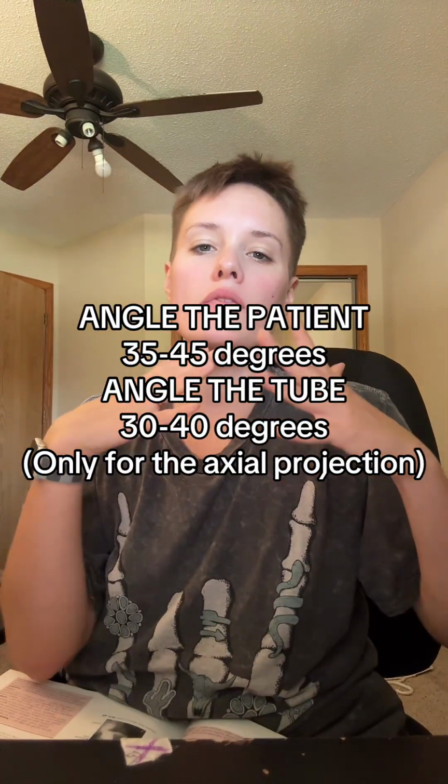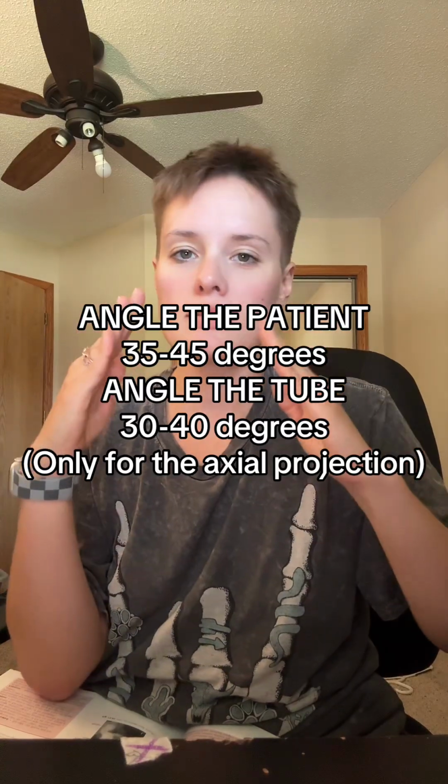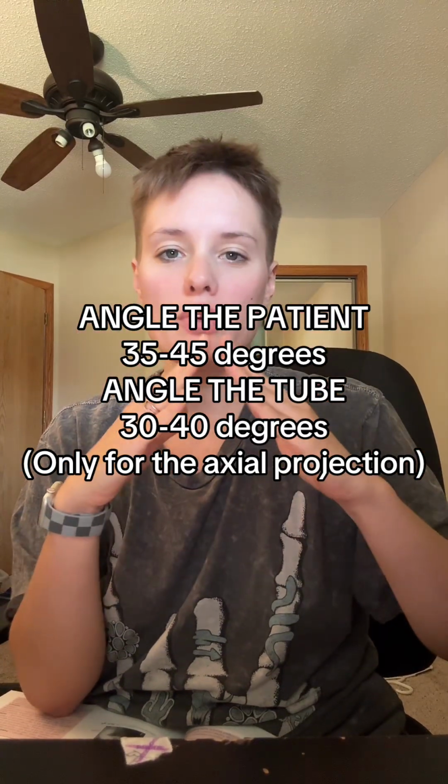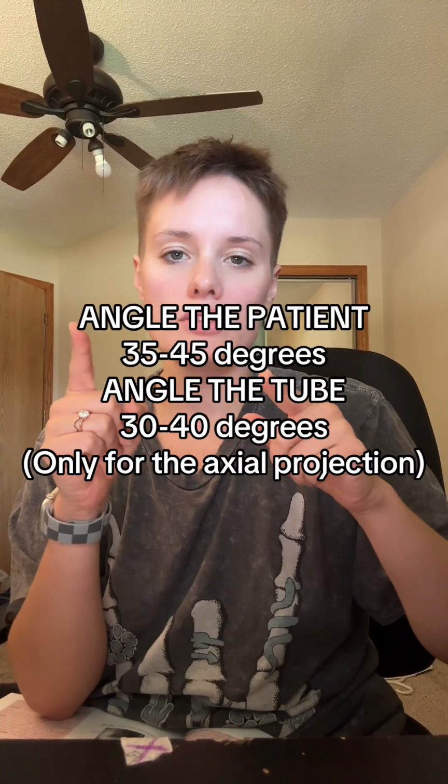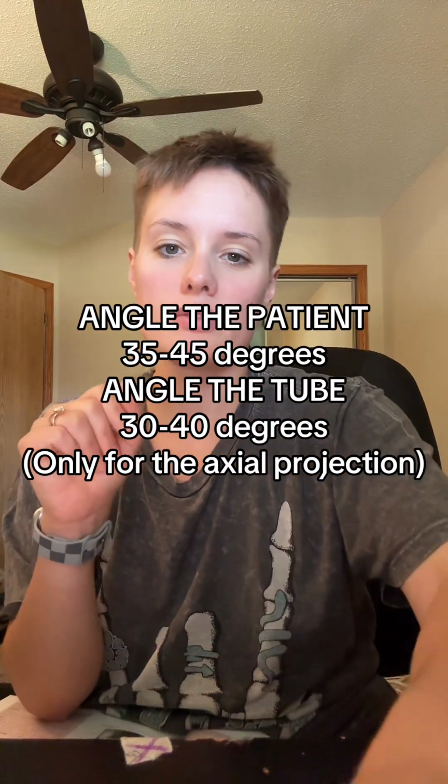And here's how we remember all of these degrees. It's somewhere between 35 and 45 for how we put them in the RPOs and LAOs, and it's the same way with how to angle. So it's about 30 to 40 degrees angling either up or down. LPO, up the butt. RAO, out the ass. I can't believe any of you are taking me seriously right now.